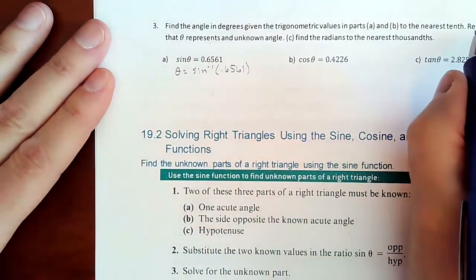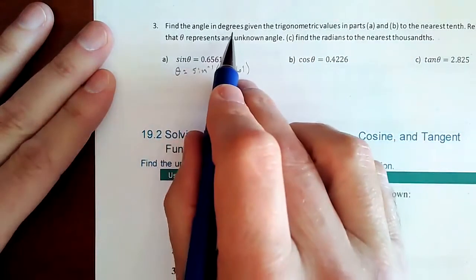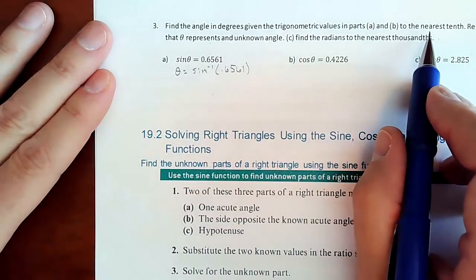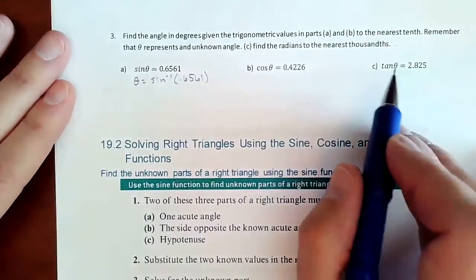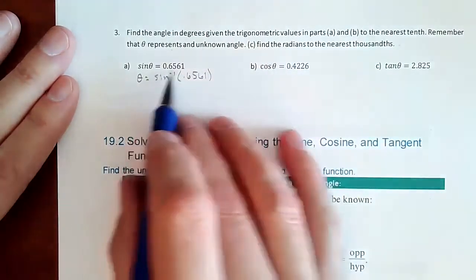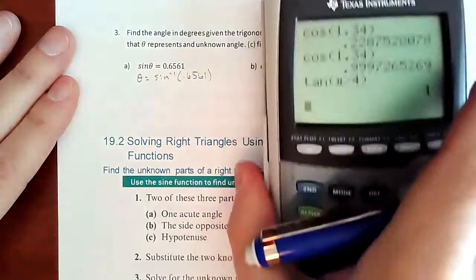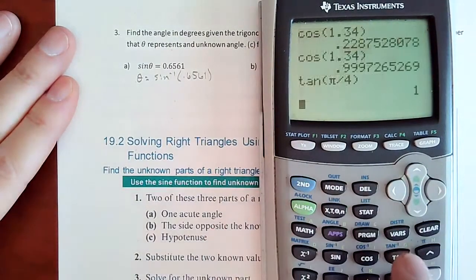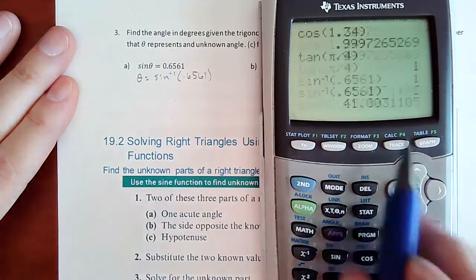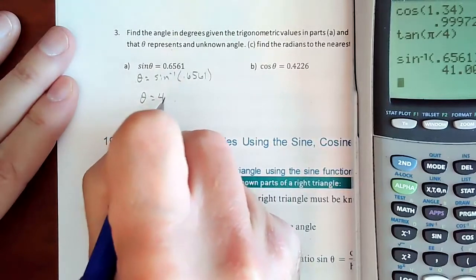So they want us to round to the nearest 10th. We're going to find the angle in degrees given the parts, to the nearest 10th. And it looks like C we're going to do to the nearest radian. So A and B we're going to do in degrees, and then C will shift to radians. Okay, so first, before I do any of that, let's make sure the mode is right, which we're not. So let's jump over to degrees. And then we're going to do inverse sine of 0.6561. And that's going to give us our angle measurement. So 41 degrees. So our angle would have been 41 degrees.